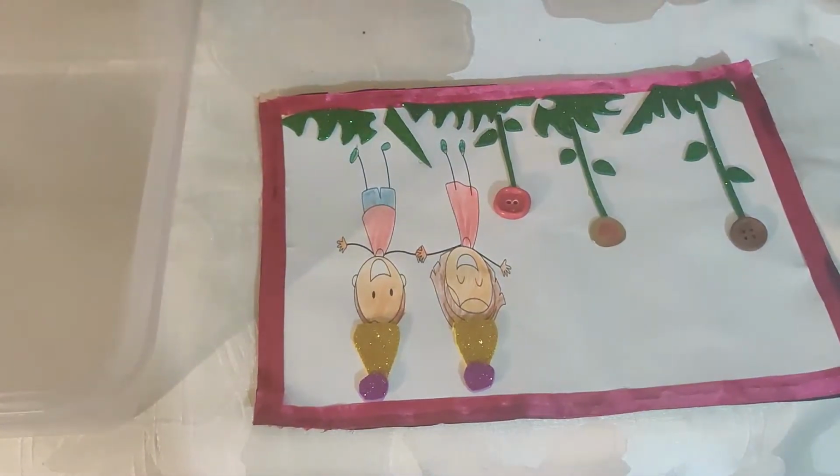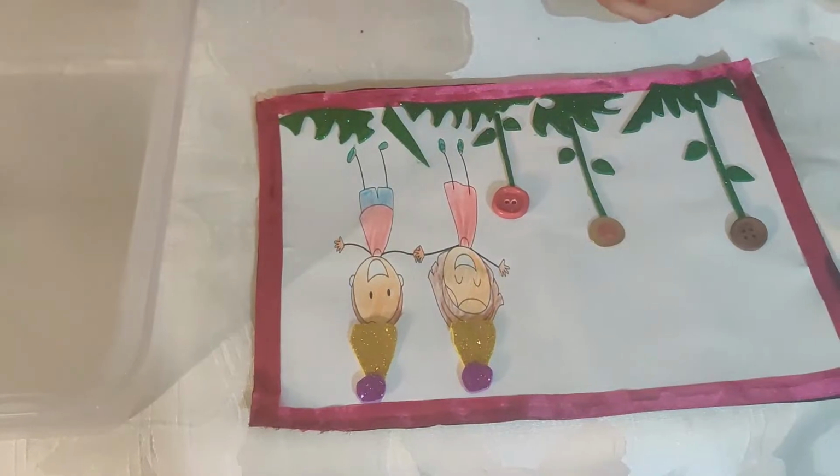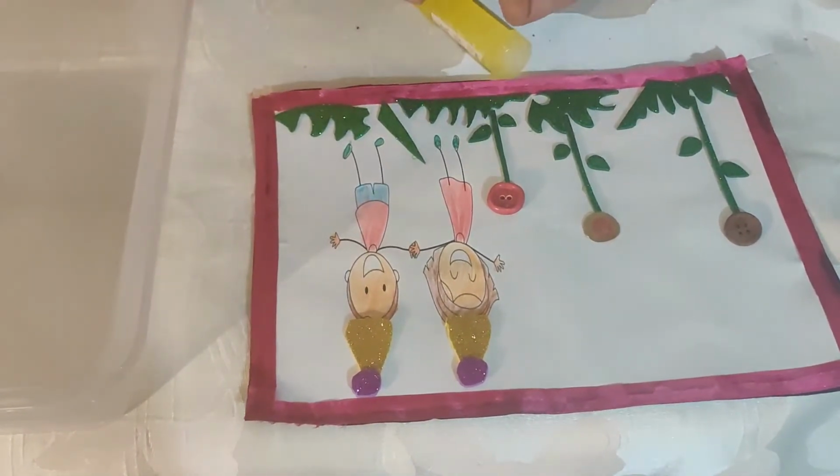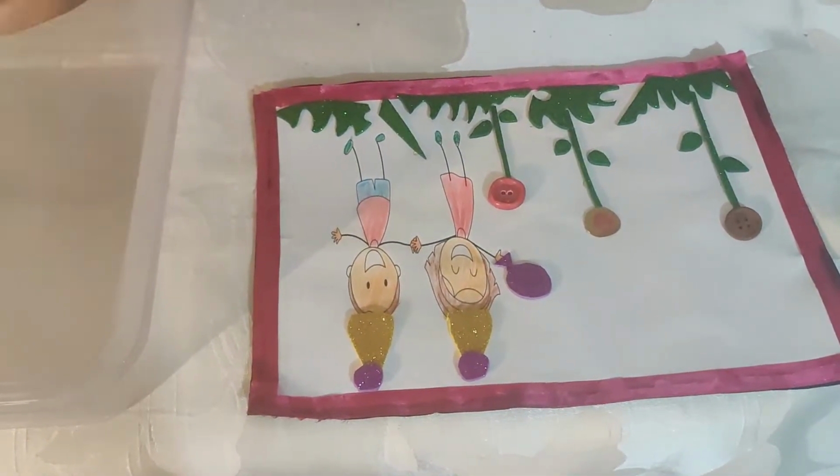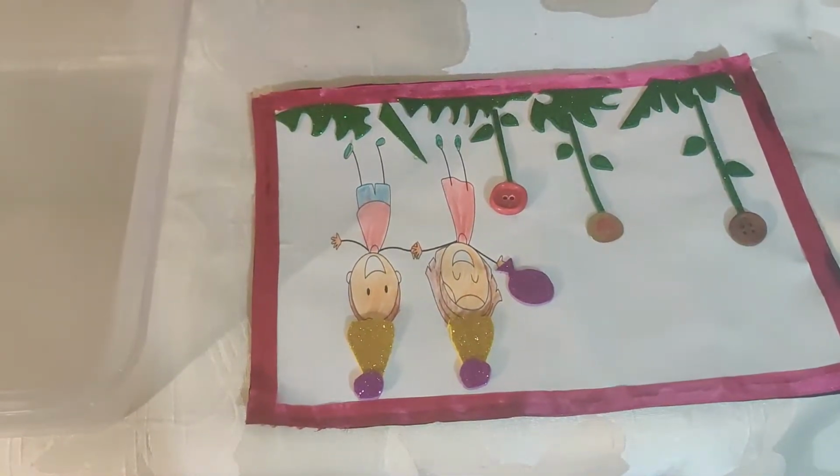And now balloons. They are happy and playing with balloons.